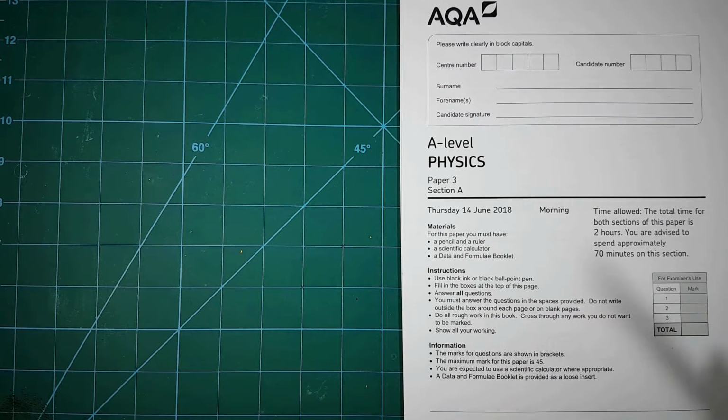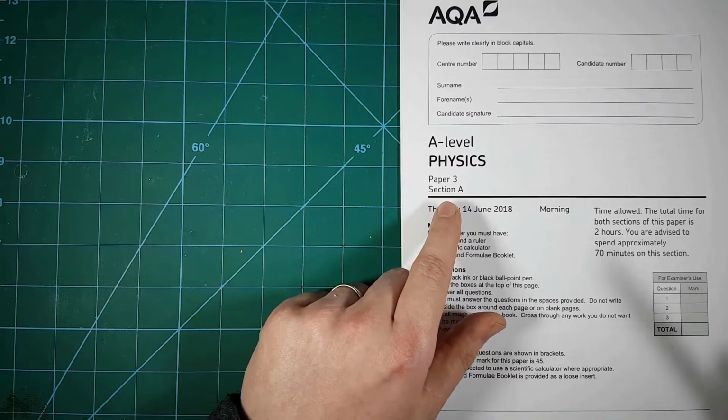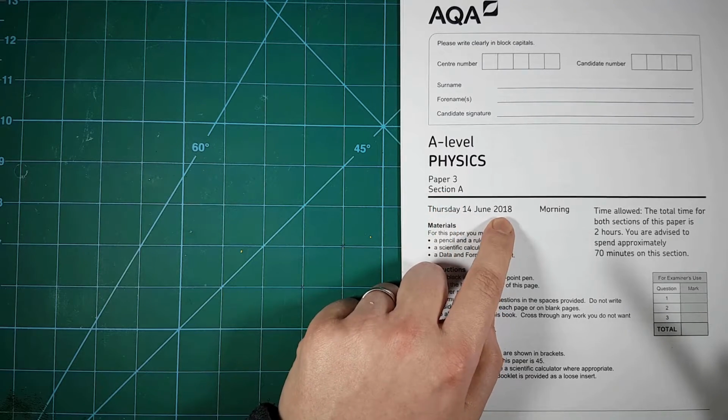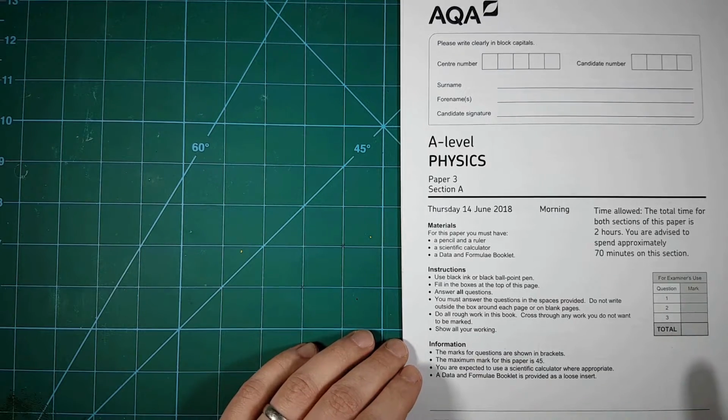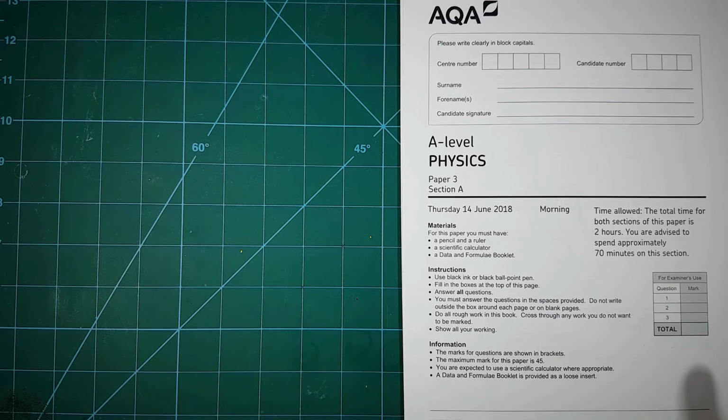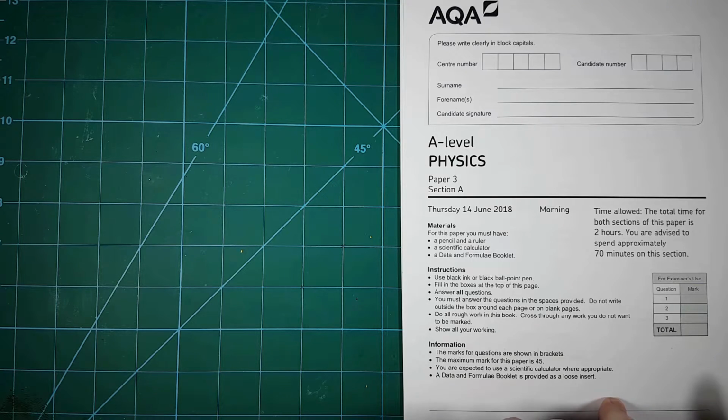I'm going to be solving the paper 3 section A June 2018 AQA paper. Now, this is a hard paper. As always, I suggest looking in the section below and getting the paper and doing it yourself first. So without further ado, let's go.